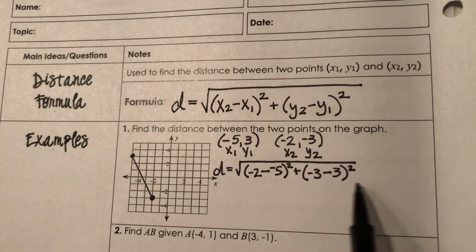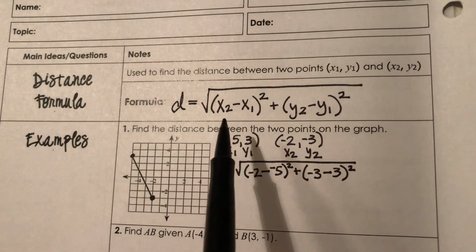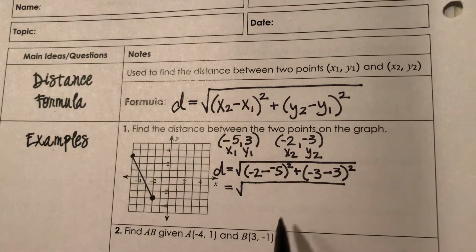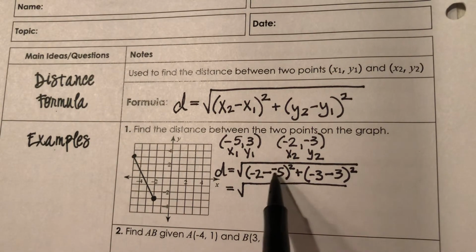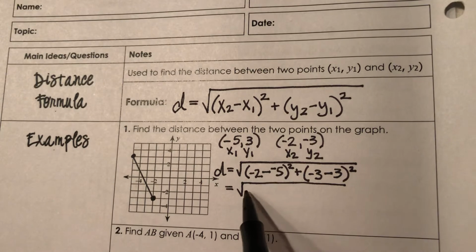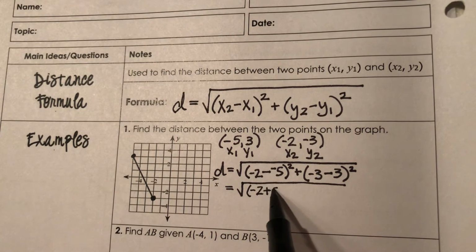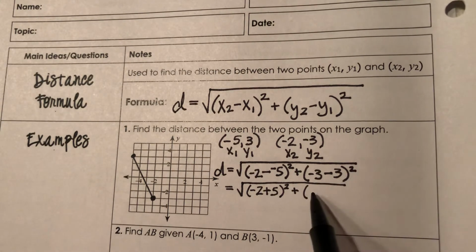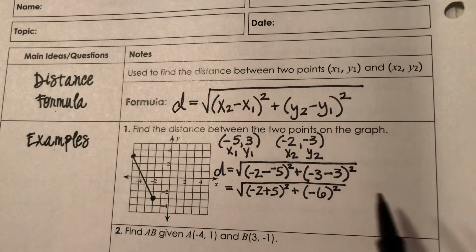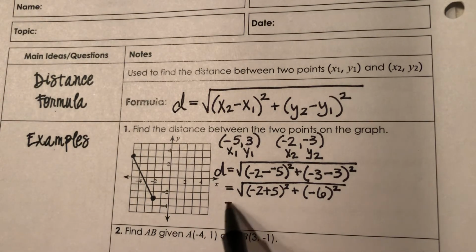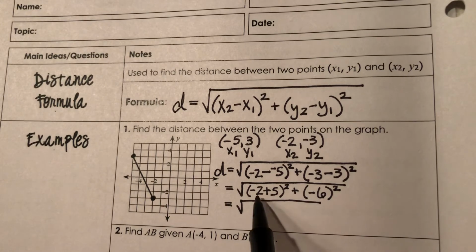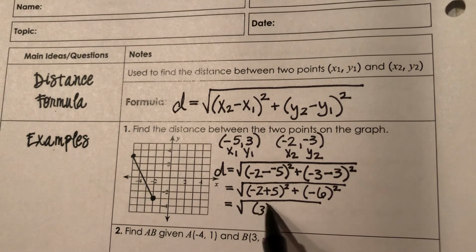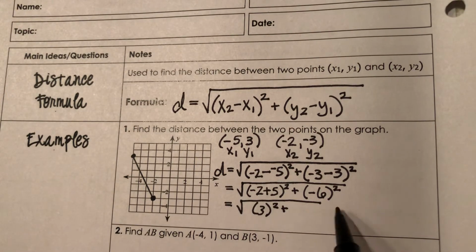So you just have to get the numbers in the correct spots based on what you labeled them and looking at the formula. All right, so now we're going to bring down our square root because we haven't used it yet. A negative and a negative right here actually ends up making this positive. So this is really -2 plus 5 squared. And then over here, -3 minus 3 more is -6 squared. So we're just simplifying a little bit more. Equals the square root. -2 plus 5 gives us our 3 squared plus -6 squared.